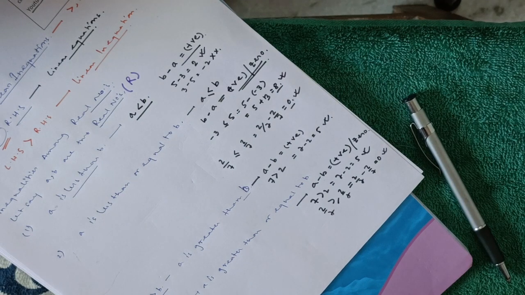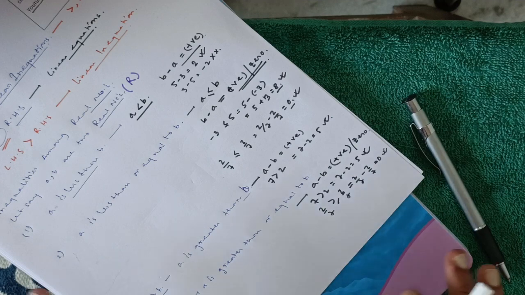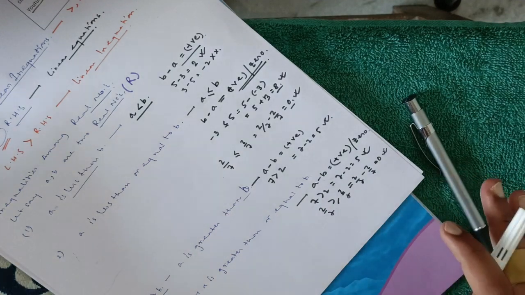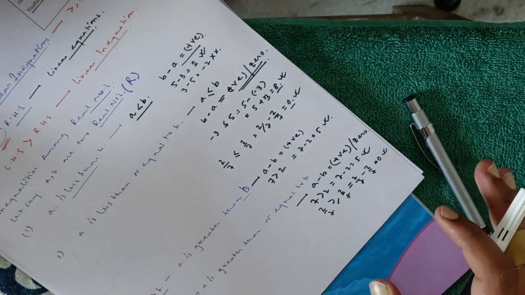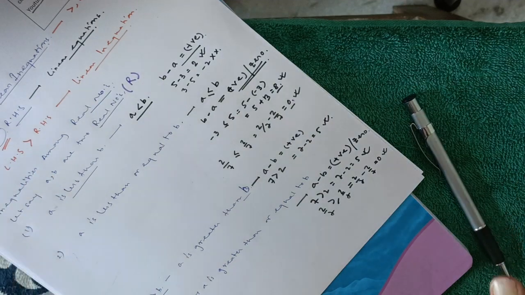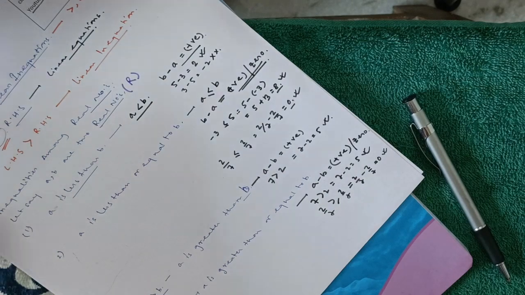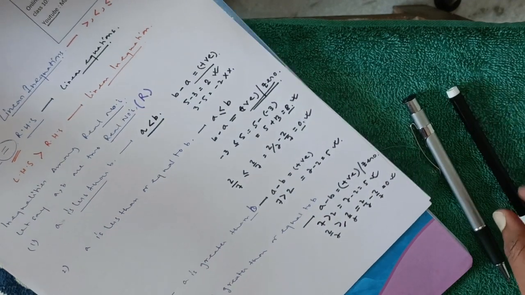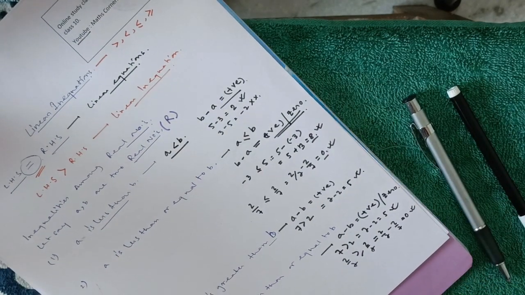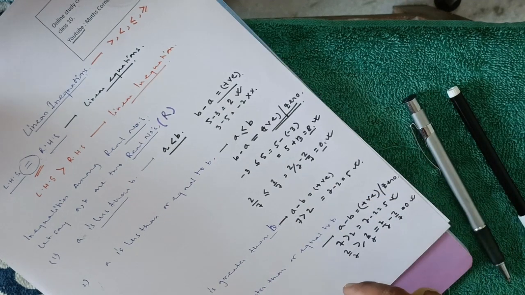Now you have known all the things that we have to know for A being less than equal to B, greater than B, greater than or equal to B. These are all the things that these inequations have to satisfy.